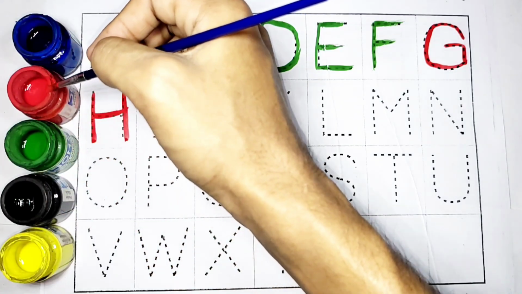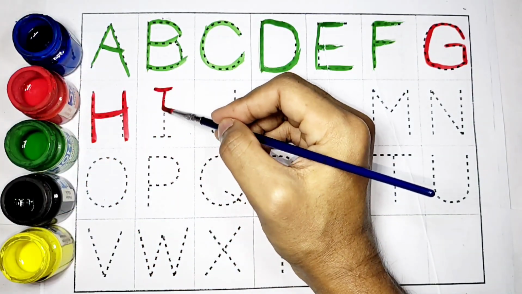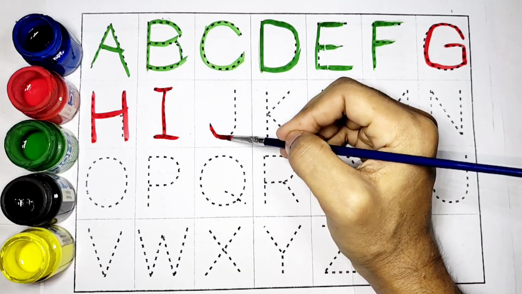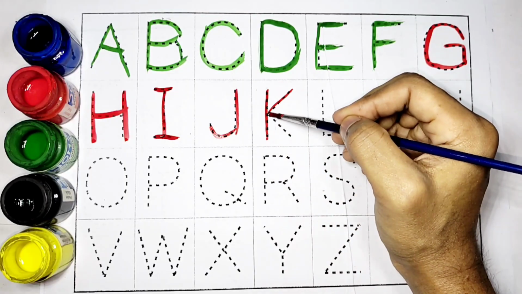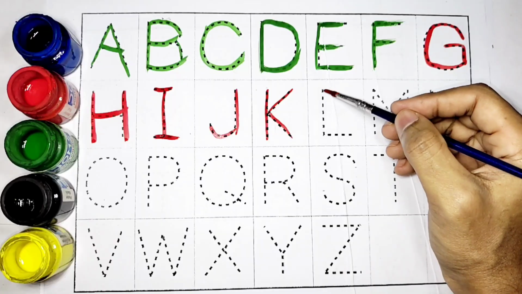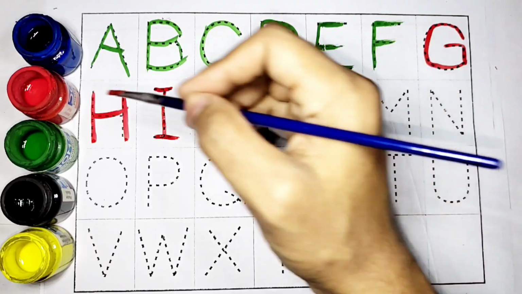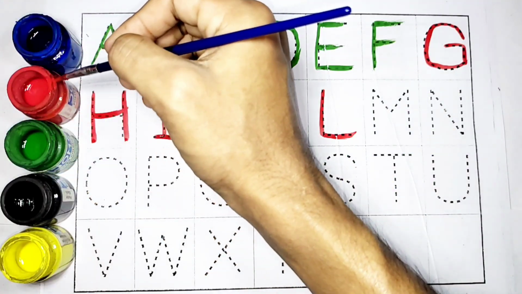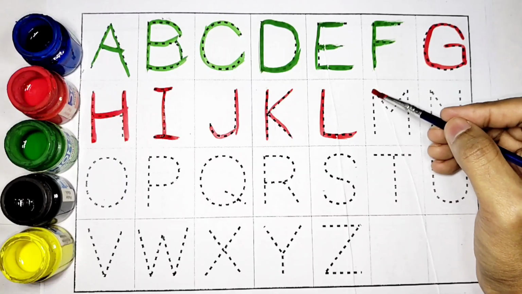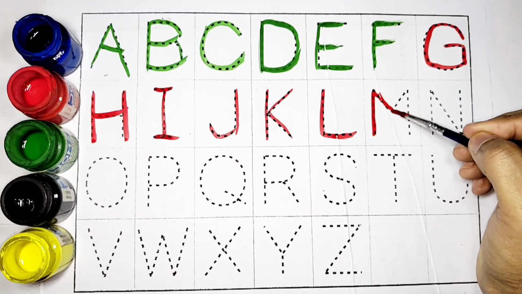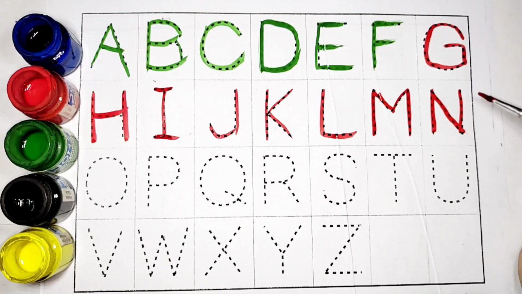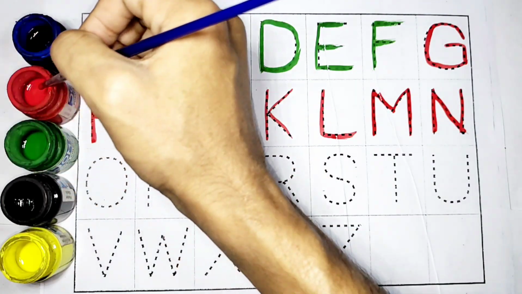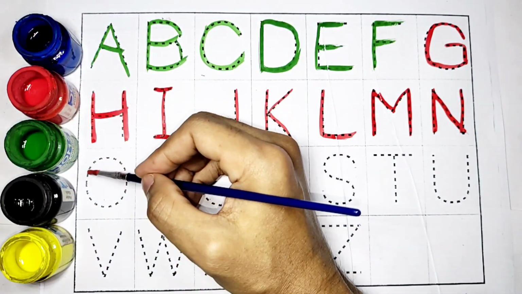We are again using the color of red and draw I. The next one is J. And now we'll draw the alphabet of K. K for kite. And L for lemon. M for mango. Now we draw an N for nest. The next one is O.